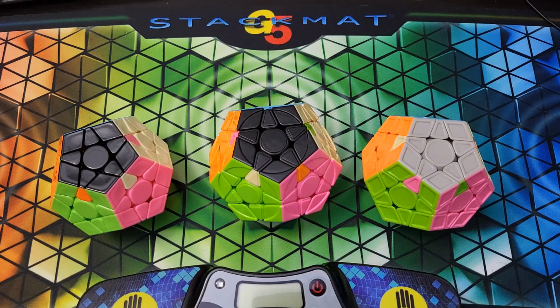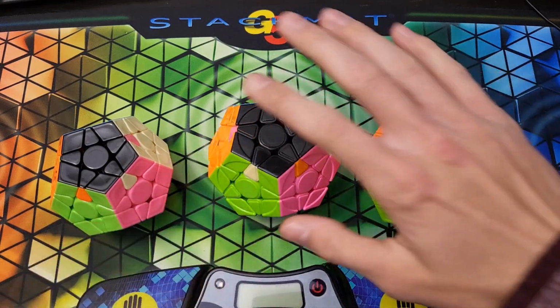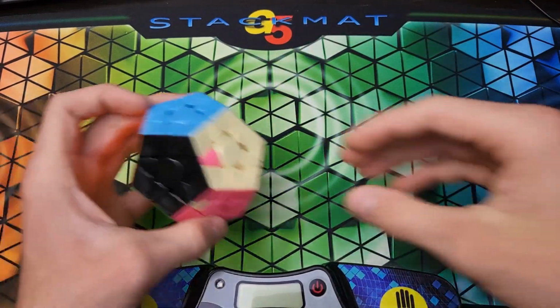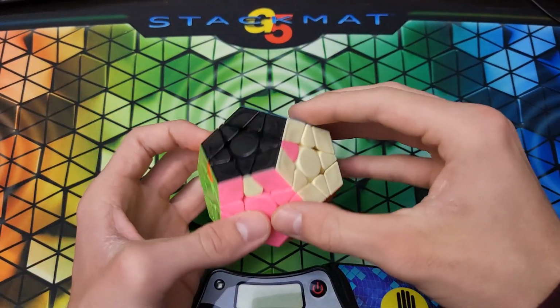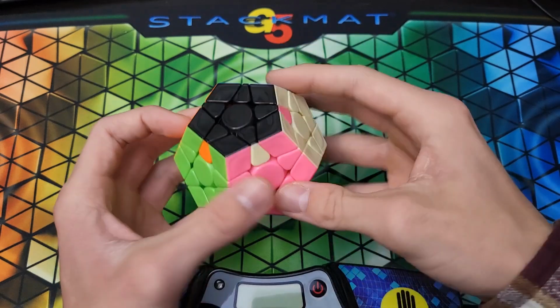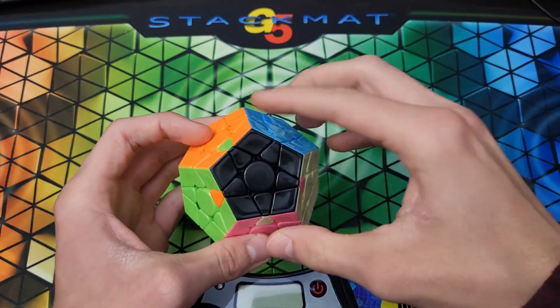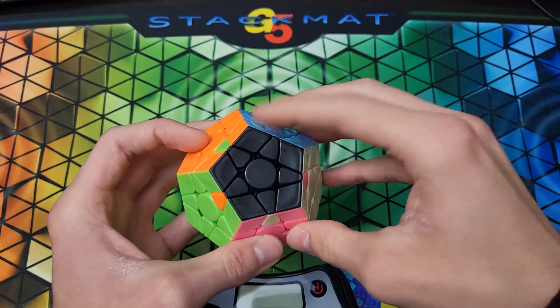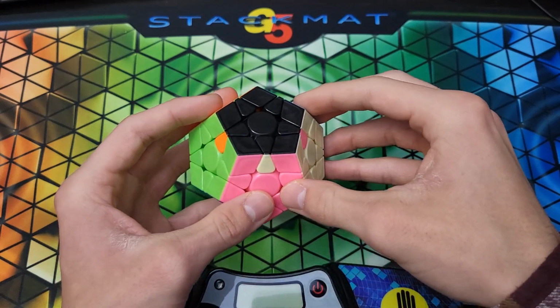Alright, next we have our Z-perms. There's 3 of them. They can also be a little tricky to differentiate, especially these two, but we'll get to that in a sec. We're going to start with Z1, which will look like this. It kind of looks like Z-perm on a 3x3. We just have 2 adjacent swaps here. So you hold your solved edge, or solved bar, in the back right, and you do this algorithm.